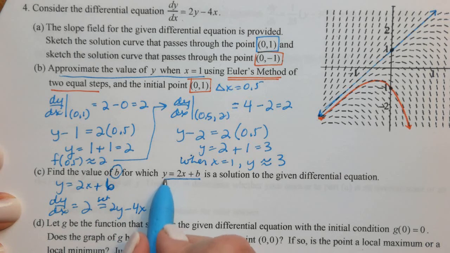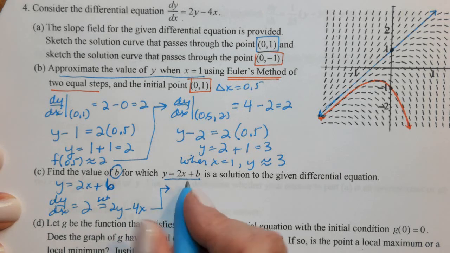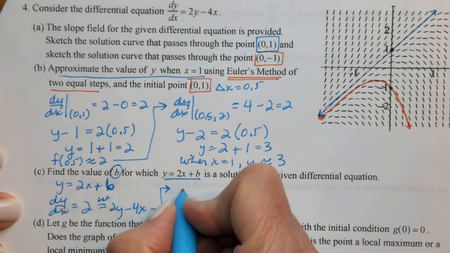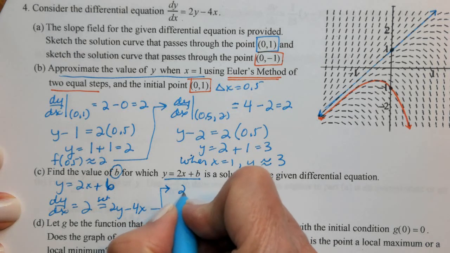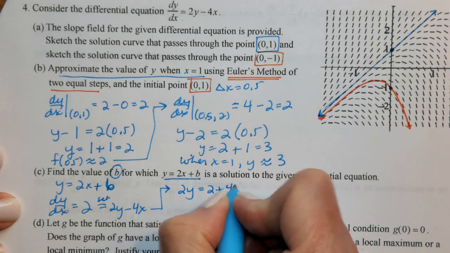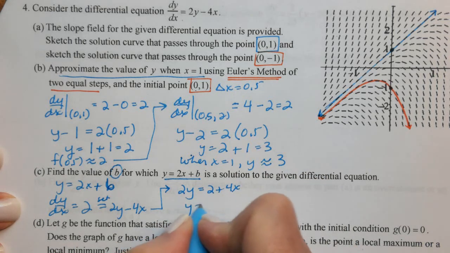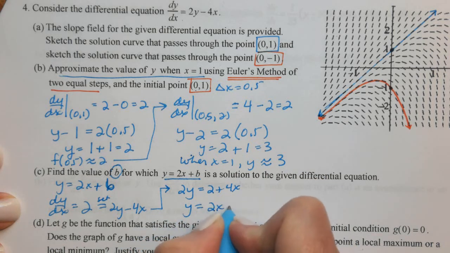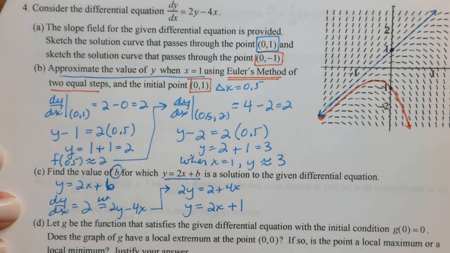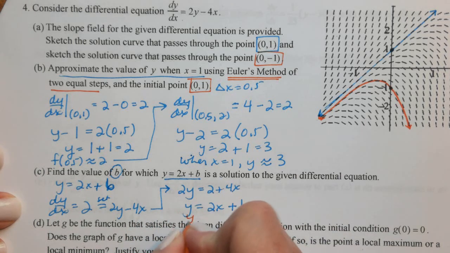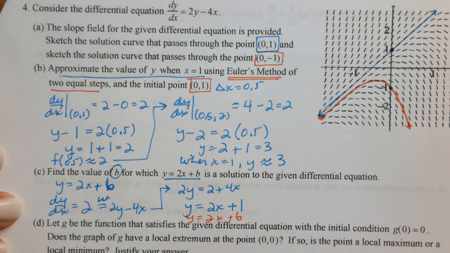Why am I solving it for y? Because y is solved for right here. So I'm solving this for y. I'm just going to add 4x to both sides. And now I'm going to take half of both sides and move this around like that. So let's see what we have. We have y is equal to 2x plus b, and we have y is equal to 2x plus 1. So what does b have to be? B has to be 1.